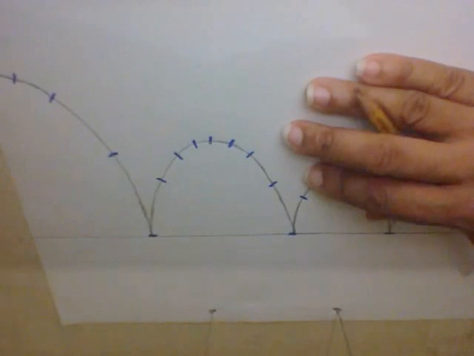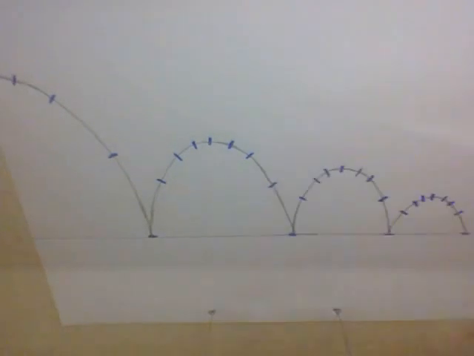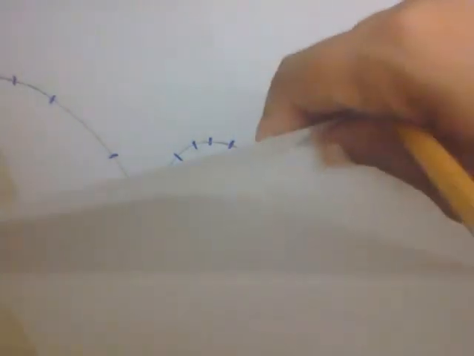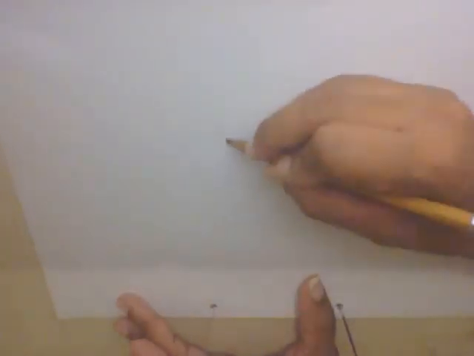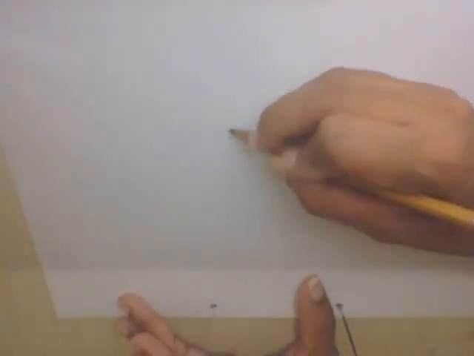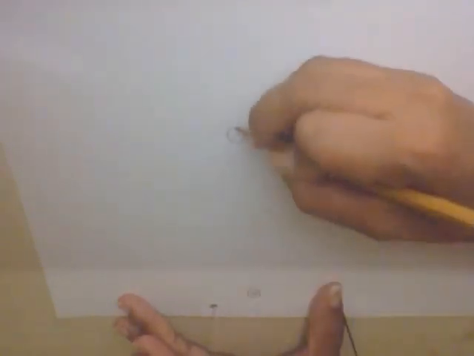It's just the same actions over and over again. I'm going to leave these two as circles. 12 will still be a circle.